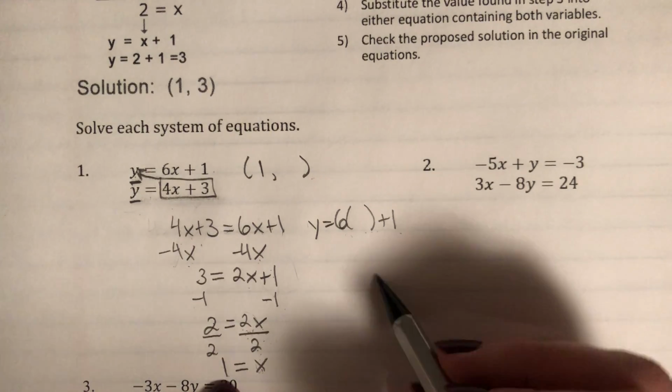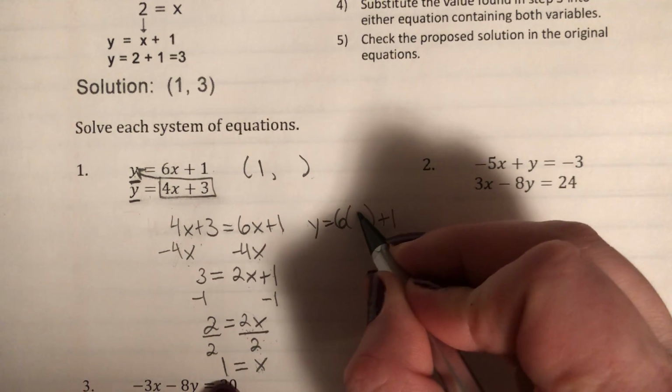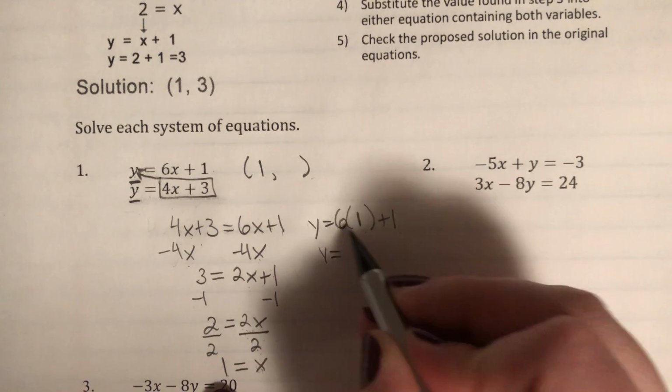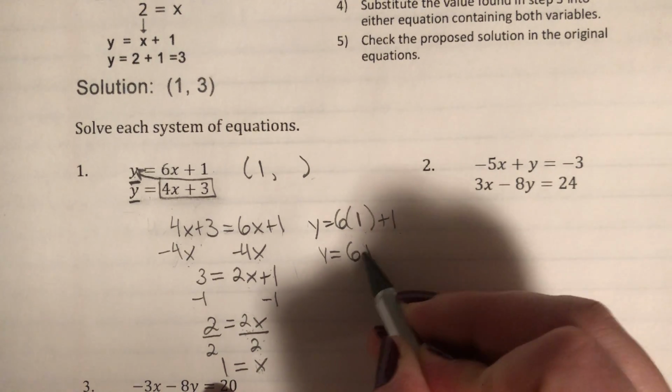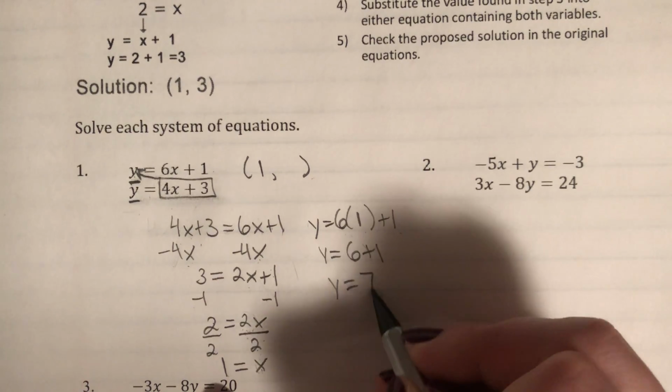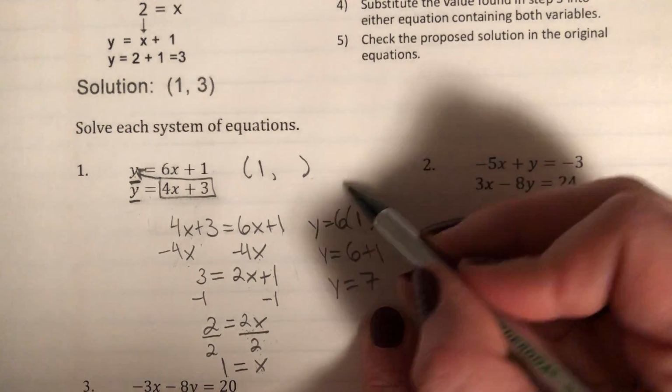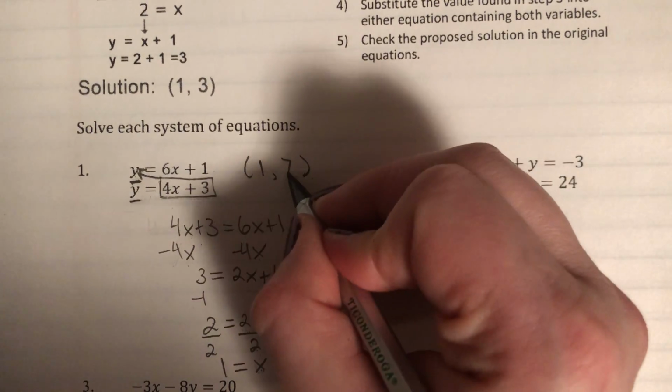Now this 1 right here is going to go up into these parentheses. So now I have y equals 6 times 1, which is 6, plus 1, and 6 plus 1 equals 7. So the second half of my point is a y-coordinate of 7.